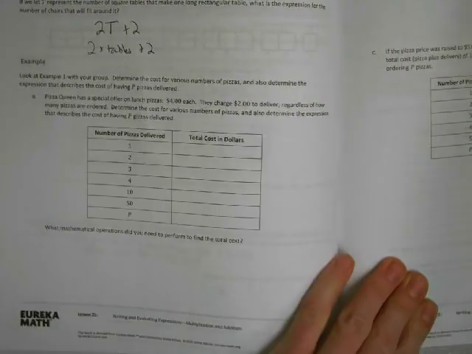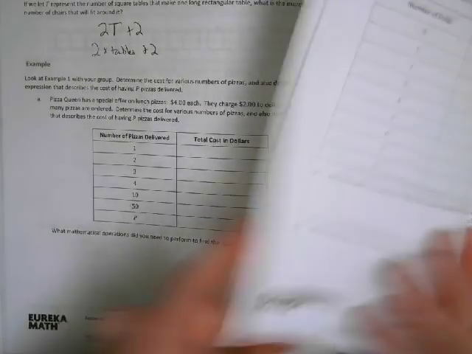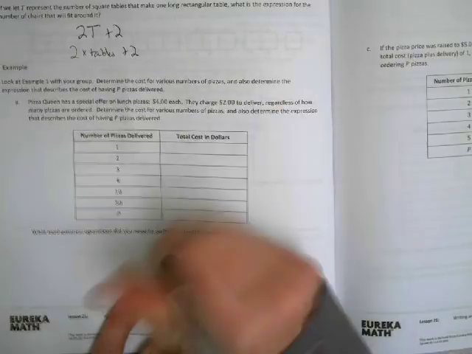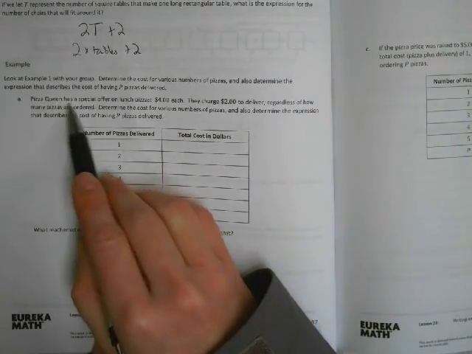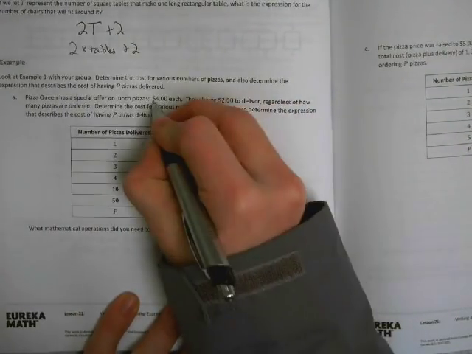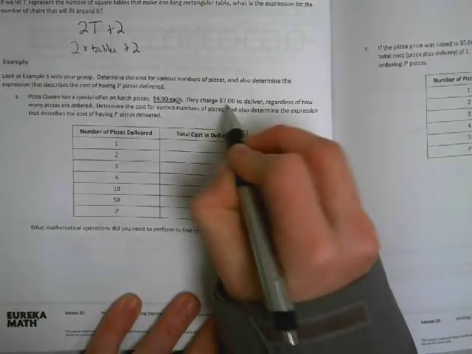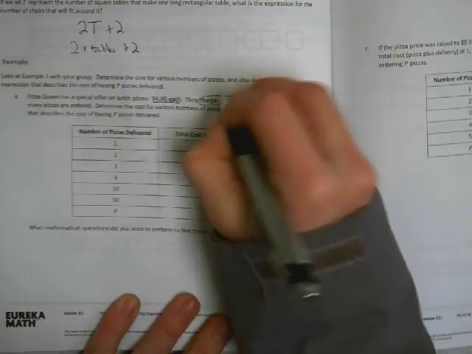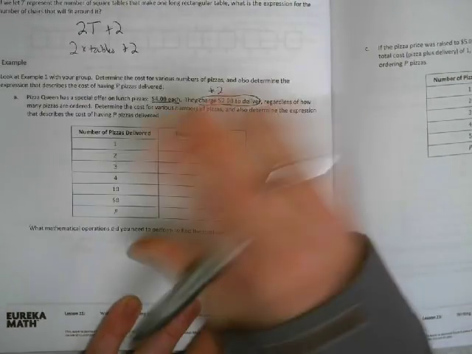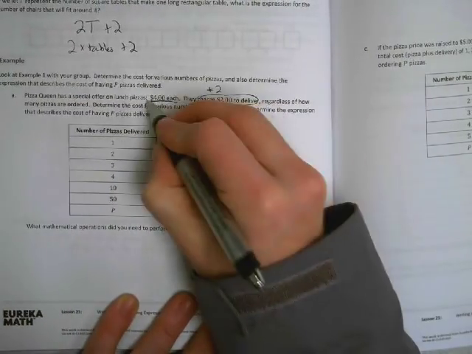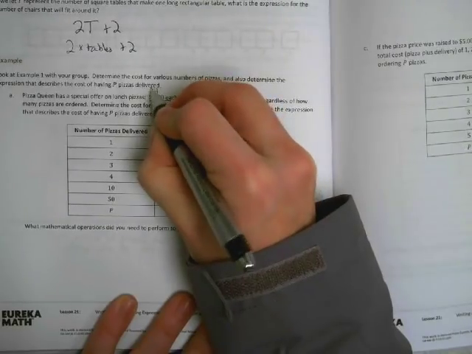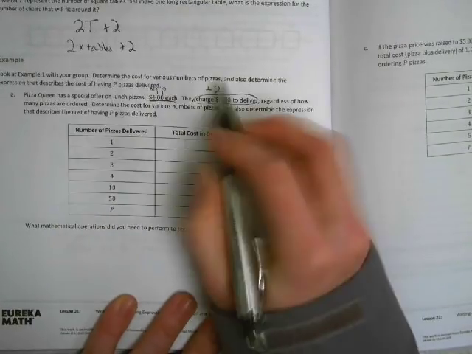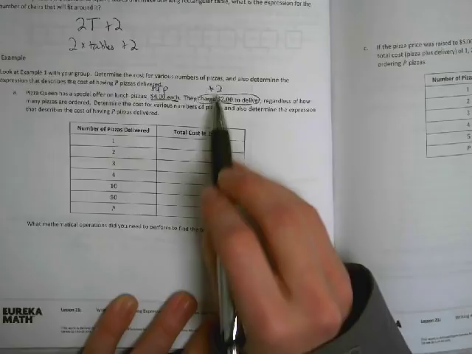Look at example 1. Determine the cost of various numbers of pizza. So Pizza Queen has a special offer. It's $4 a pizza. They charge $2 to deliver, regardless of how many pizzas you order. So that means we're going to add 2 no matter how many pizzas we order. It's 4 each, which means that's $4 for a pizza, and we're adding $2 to it.